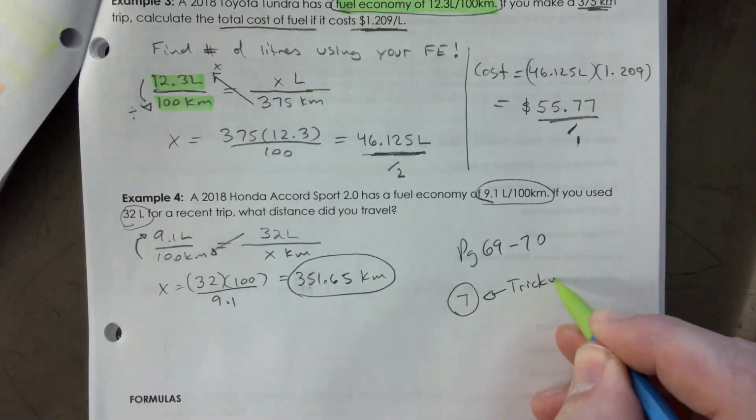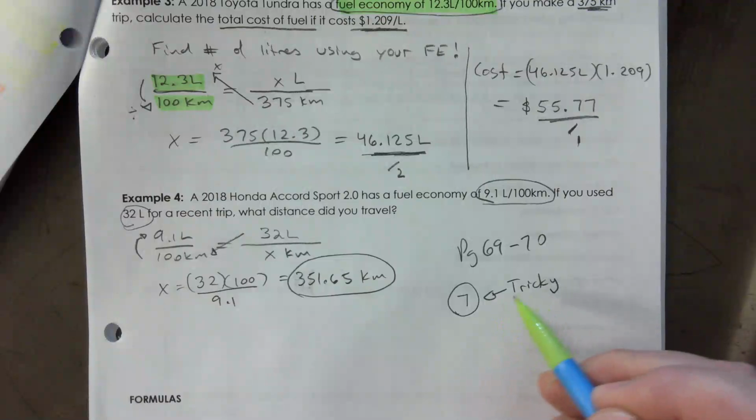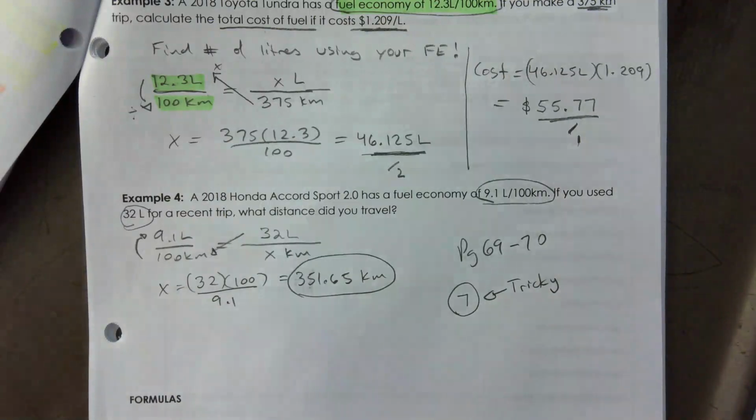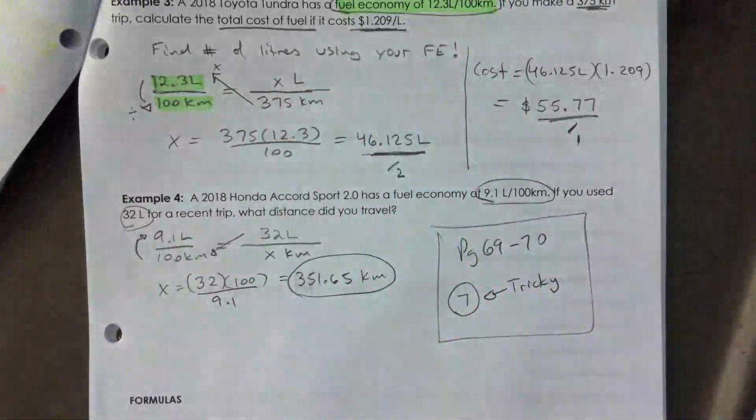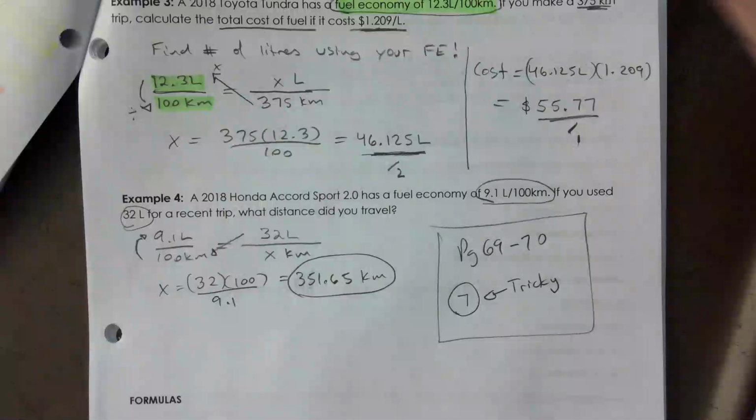It requires you to do multiple fuel economy calculations and then find the savings between cars. So I need you to figure that one out. Got it? I'm going to come around. If you want to keep going, the answer key will keep going. Okay?